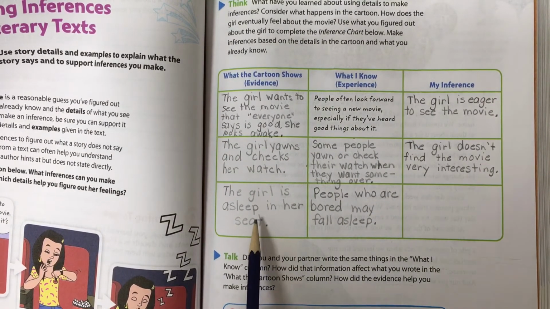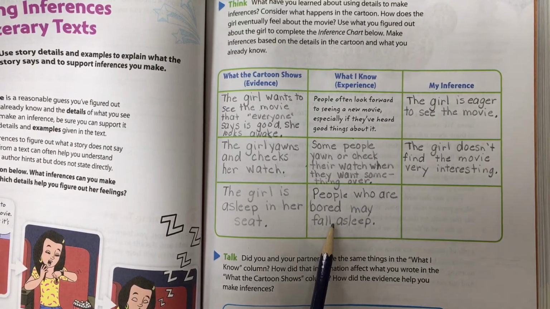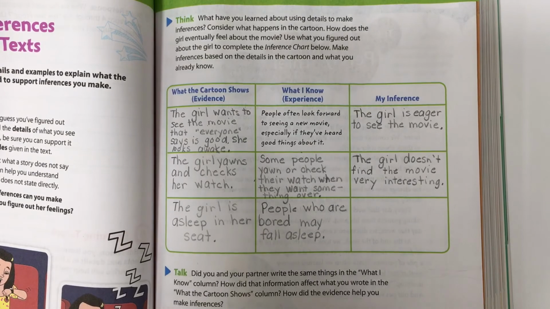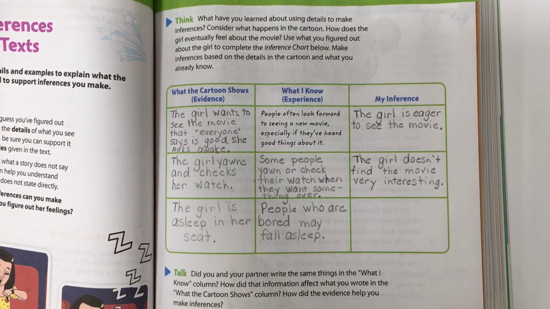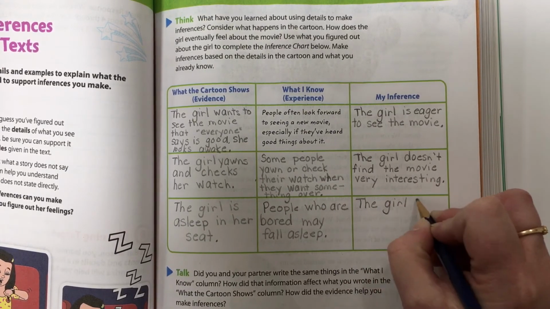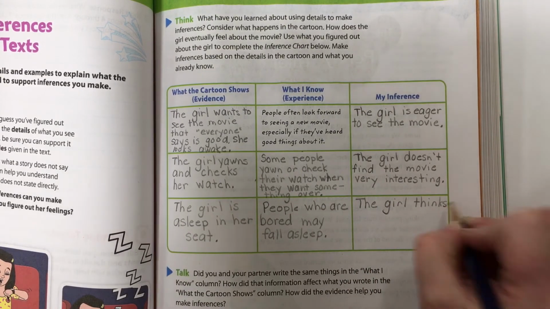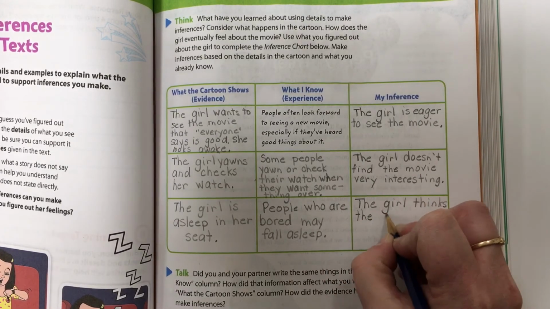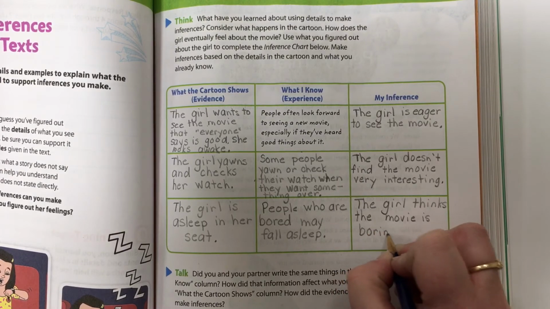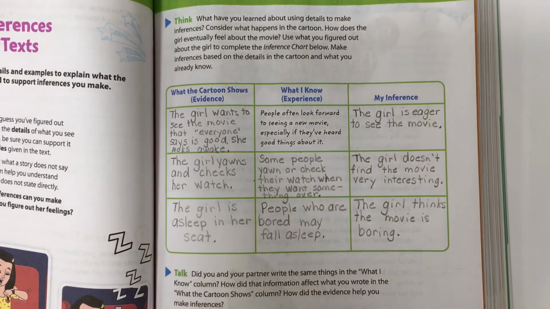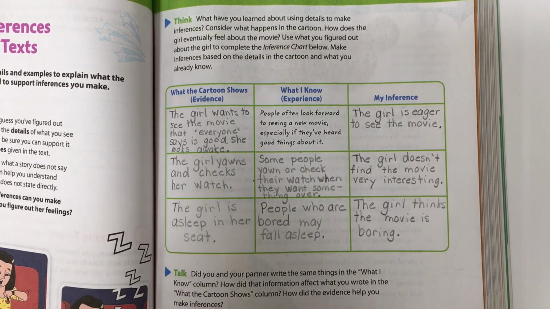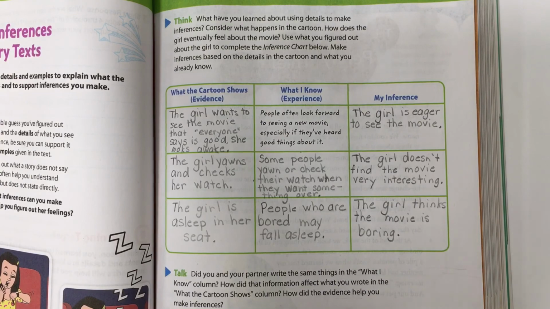So, taking that she fell asleep, often people fall asleep when they're bored. I'm going to say my inference is that this girl thinks the movie is boring. Make sure you've written down everything the way I wrote it, and we'll talk about inferences some more tomorrow.